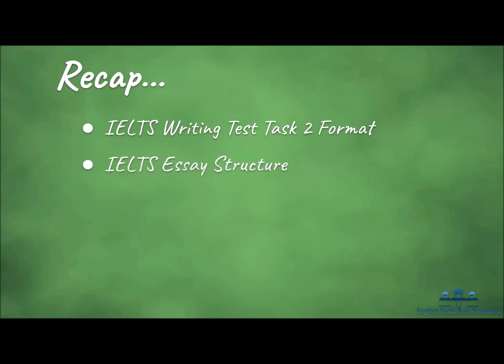Okay, so let's recap. We talked about the IELTS writing test task 2 format. You have 40 minutes to finish this IELTS writing task 2, wherein you will come across an academic essay, both general and academic module. We have come across the IELTS essay structure. There are 3, so we follow the conventional structure and the different IELTS essay prompts.